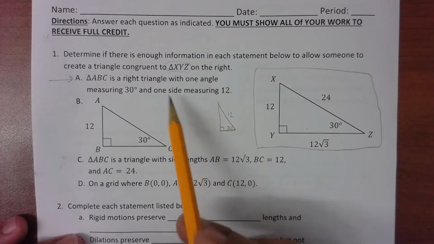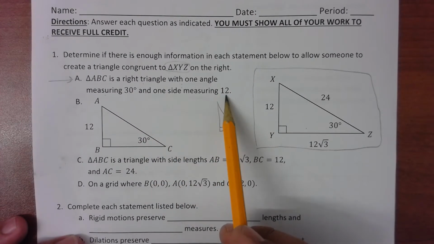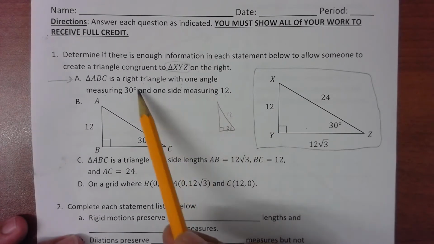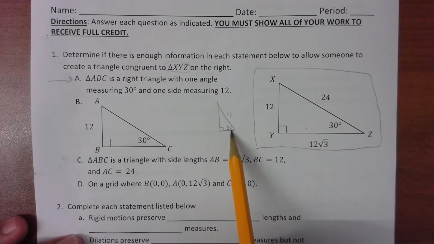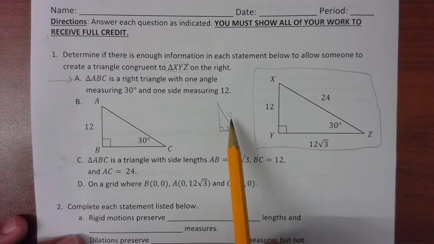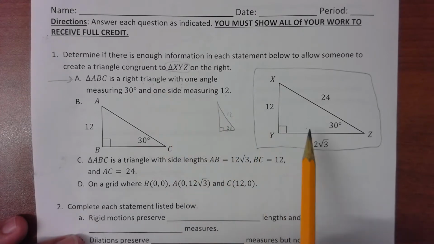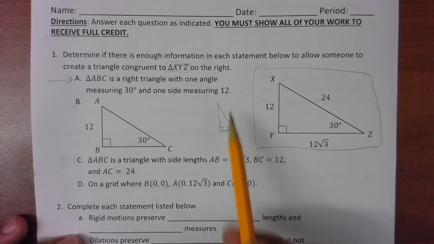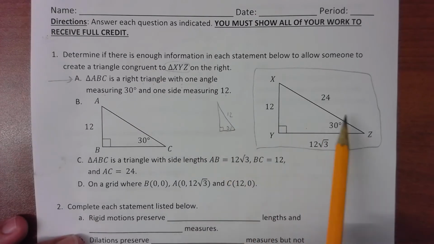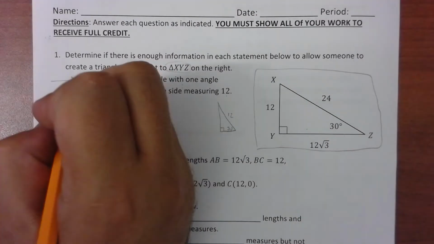Yes. They didn't tell me where to put the 30 degrees. They didn't tell me where to put the 12. They just said one angle measuring 30 degrees. I have one angle measuring 30. One side measuring 12. I have that. So I created the exact triangle they did here. But was this the only triangle that I could make? No. Yes, my 30 is in the same spot, but my 12 is here on the hypotenuse. They have a 24. So A is not an answer choice.